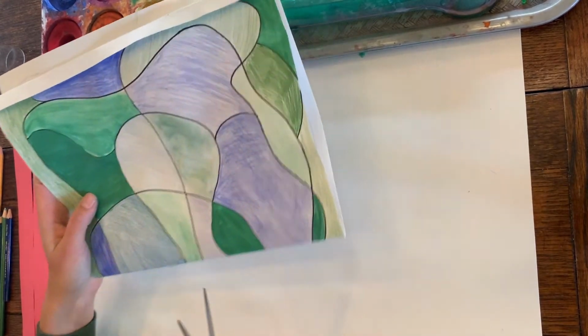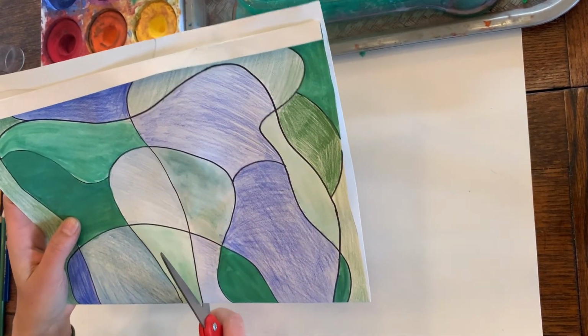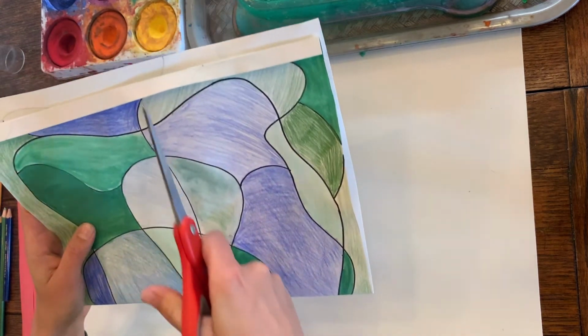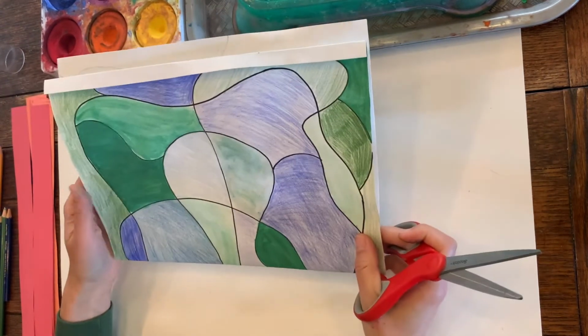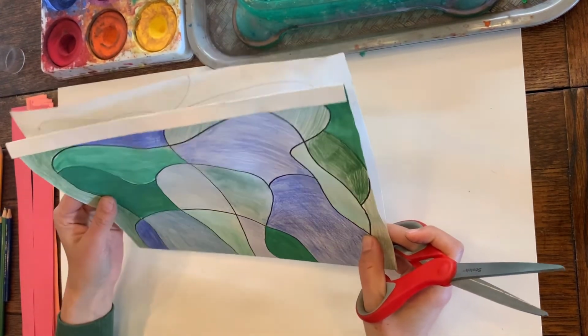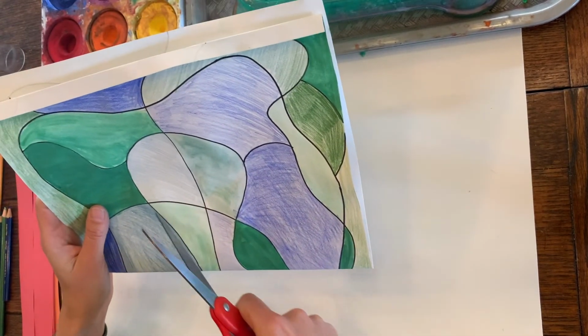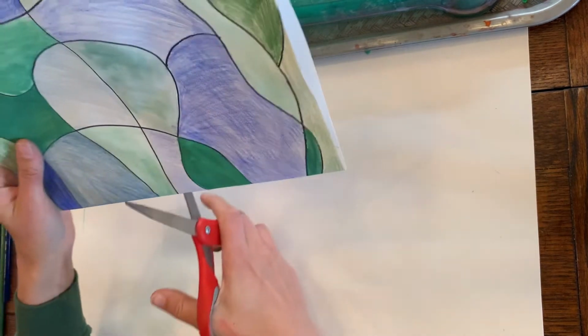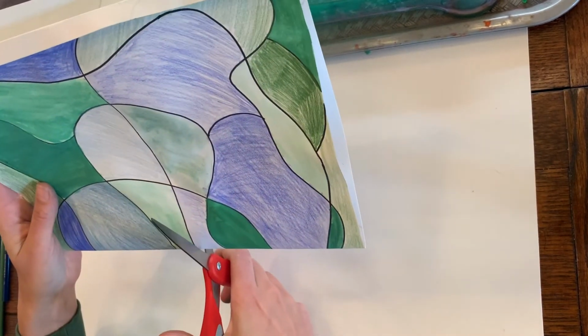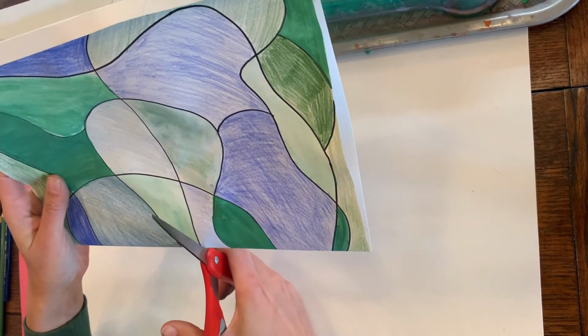Now, in traditional paper weaving, we would cut a straight line up here to create our loom lines. But because we have created this curvy abstract piece of art, we are going to actually be cutting a curvy line. So you're going to start at the bottom middle of your paper.